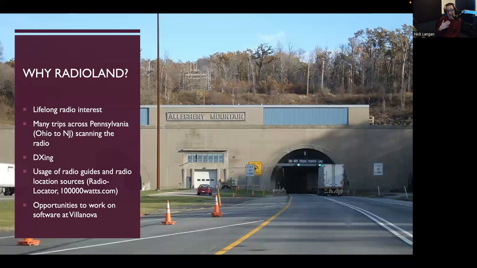And then as radio guides, radio websites started to come online, 100,000watts.com. Some of you may remember Chip Kelly, I believe, was the designer of that. That was a great site. And I'll talk about Radio Locator, an excellent website that very much was an influence on what I decided to do here.